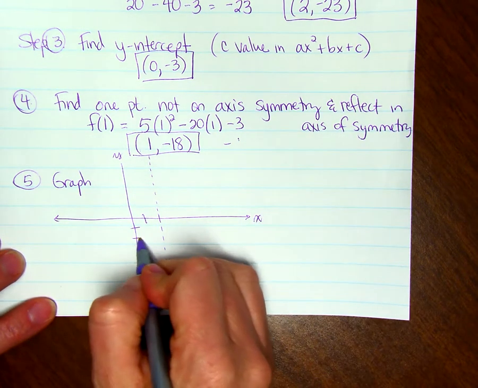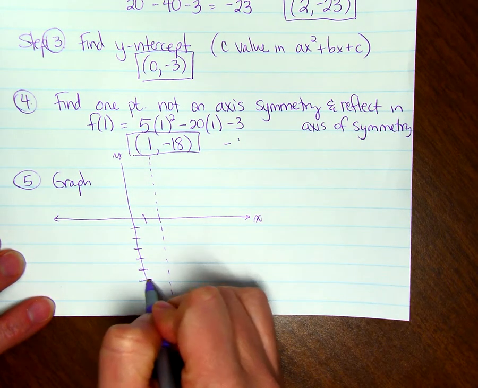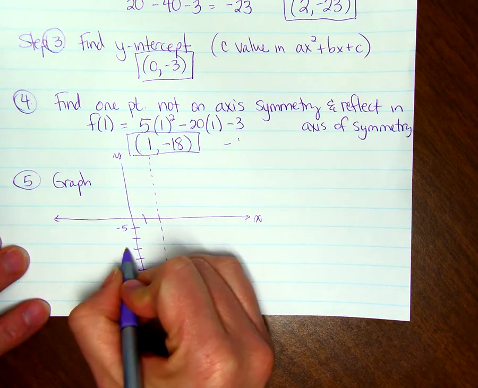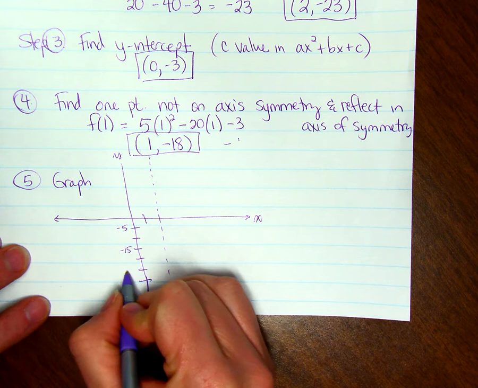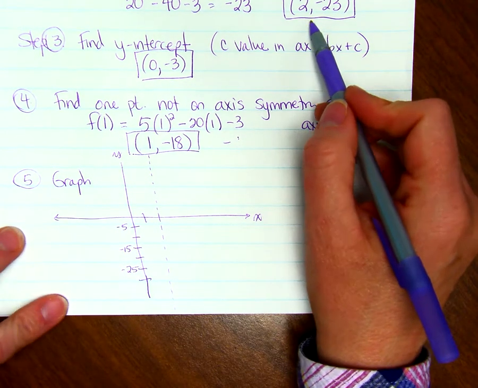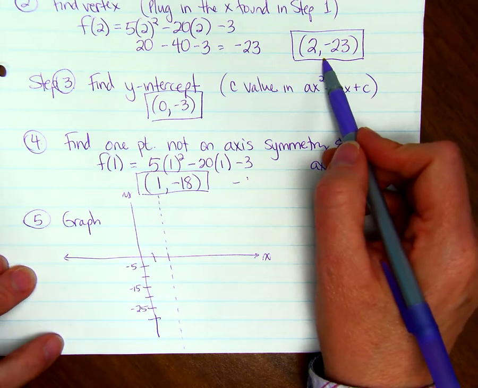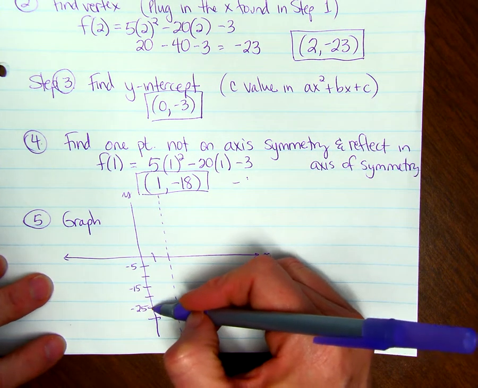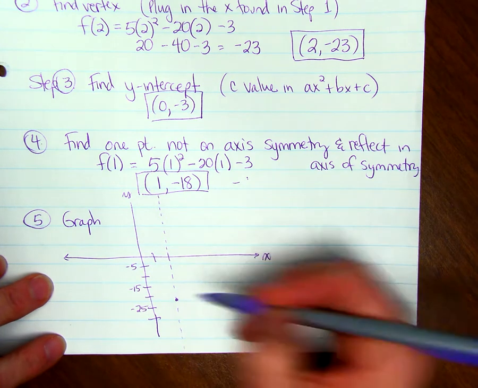Going down by 5s: 5, 10, 15, 20, 25. Then we graph our vertex, which is at (2, negative 23). It's on the line, and we just go down to negative 23, which is about there.